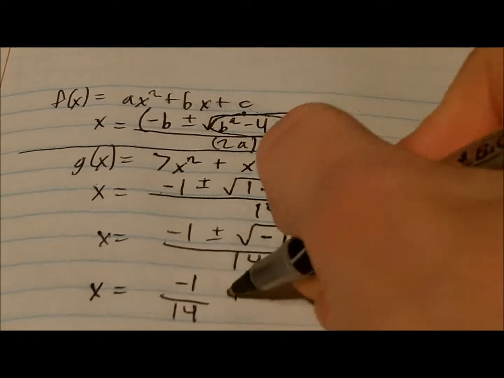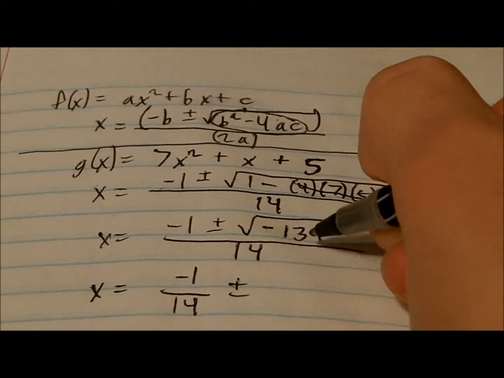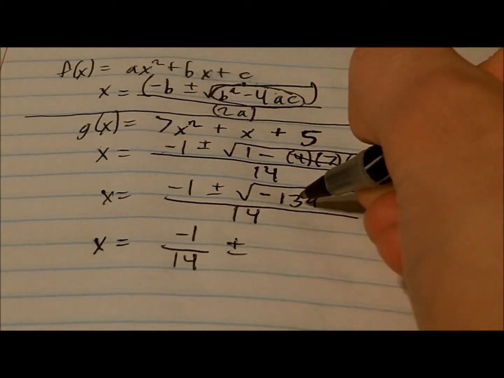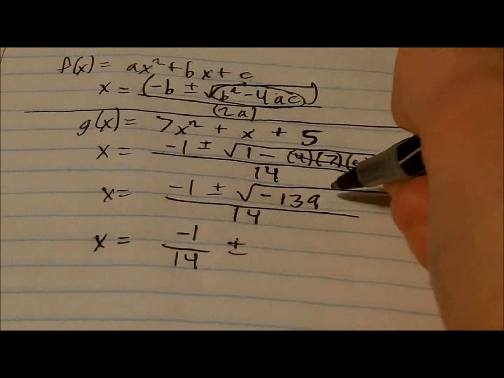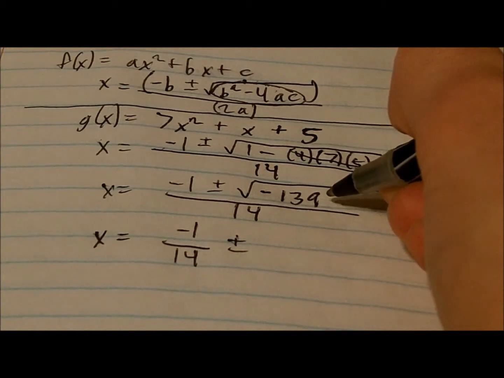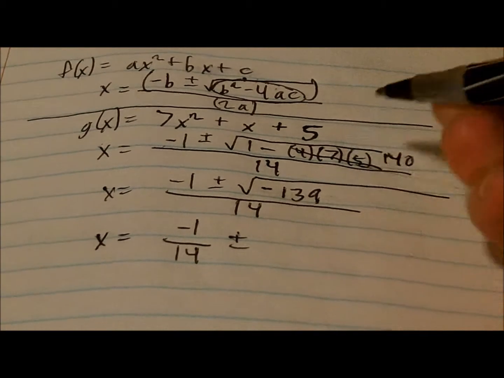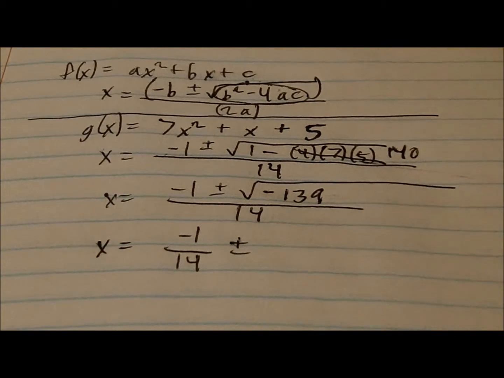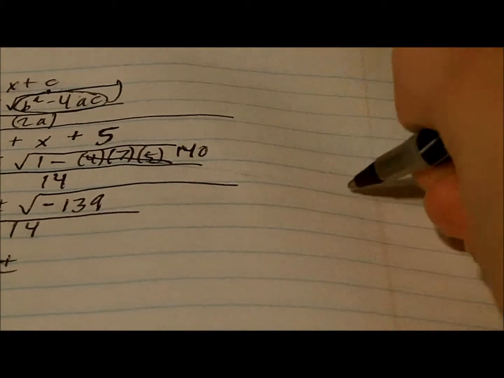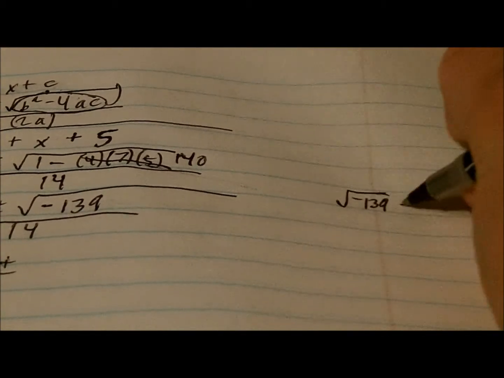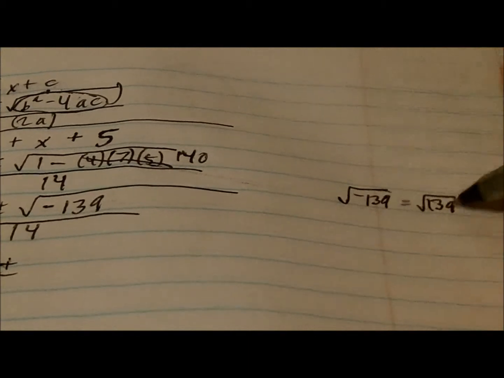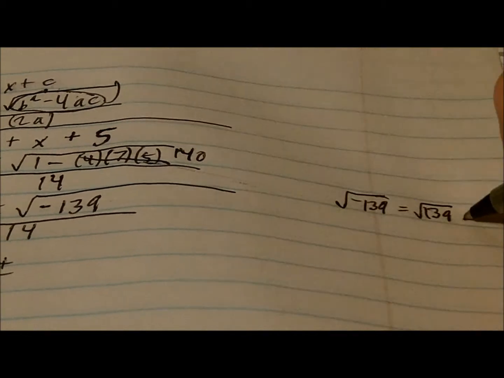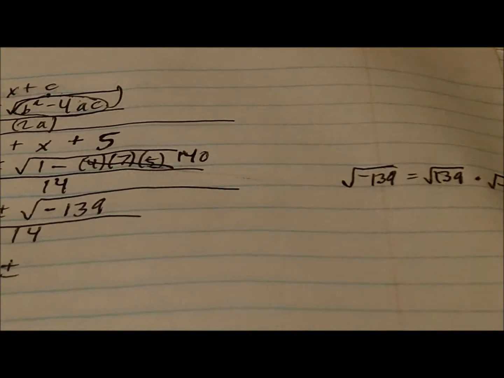So now we can separate this fraction here. We get negative 1 over 14 plus or minus, and then, as I'm sure you can imagine, we can make use of the fact that i is equal to the square root of negative 1. Because if we had the square root of negative 139, I'll just put on the side here, the square root of negative 139 equals the square root of 139, something we're used to, we can take the square root of a positive real number, times the square root of negative 1.